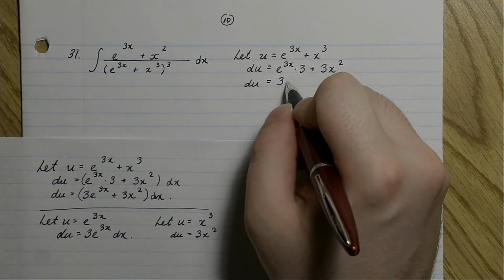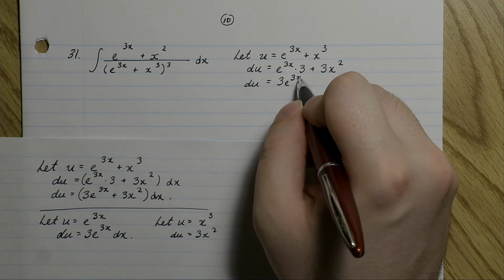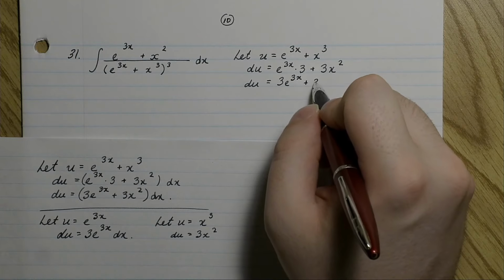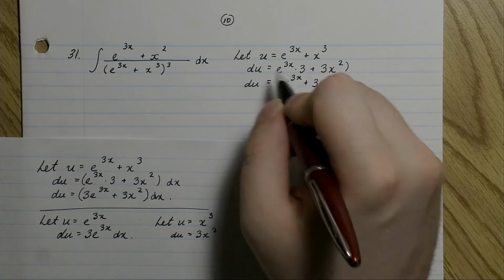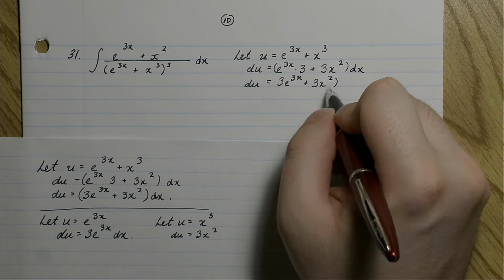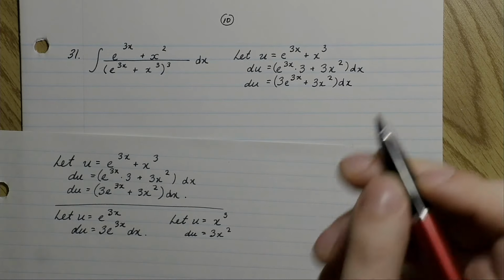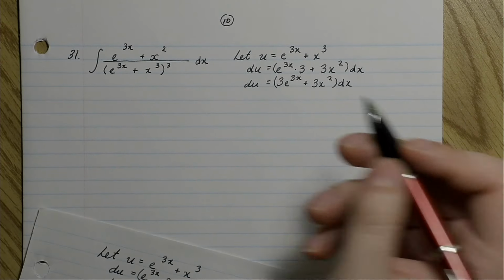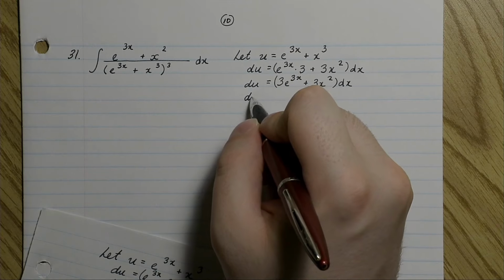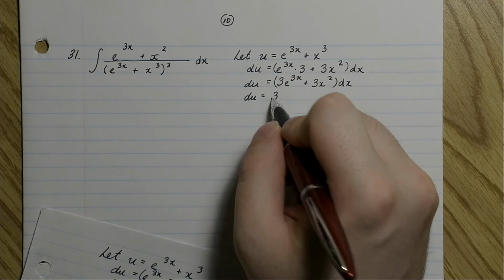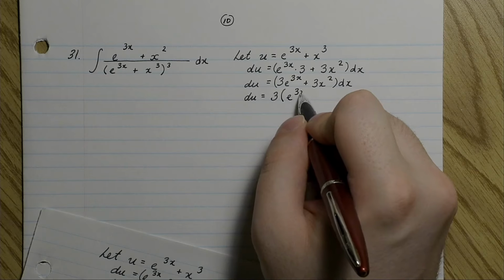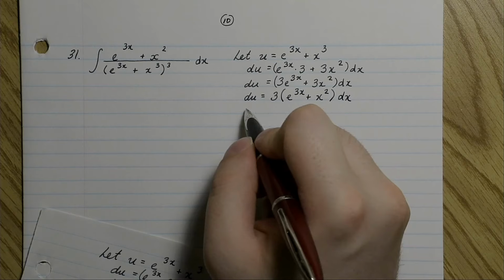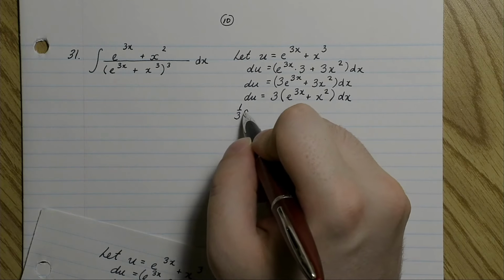So that becomes 3 times e to the 3x plus 3x squared times dx. And then the way that we'll get around to try to match the numerator, I don't know why I didn't see this sooner, you can factor out the 3. Bringing the 3 over to the side.